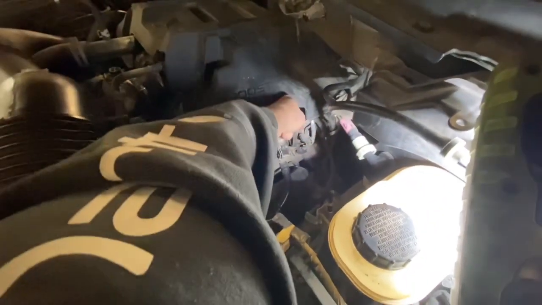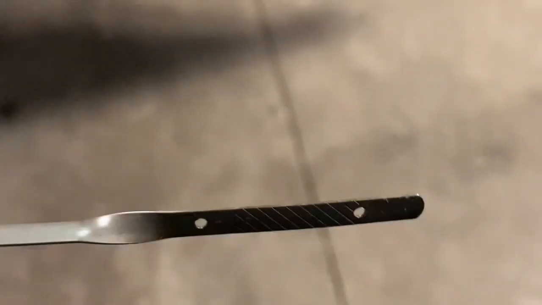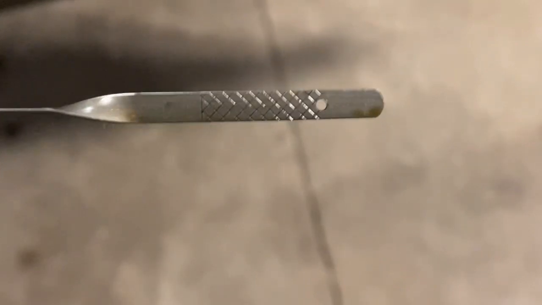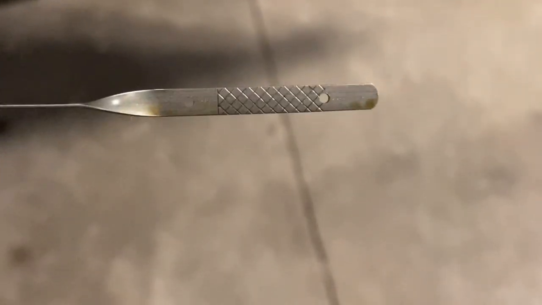Now I'm going to take a quick second here and check the oil level on this engine, just to see if we can verify oil consumption along with this problem. And the oil level is off the dipstick. It's at least a couple quarts low.